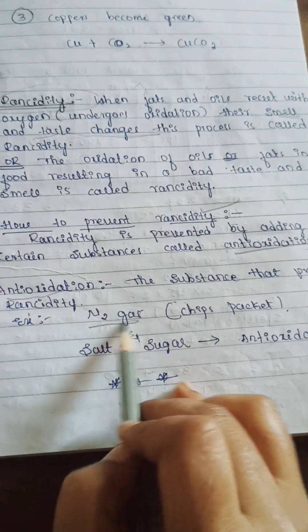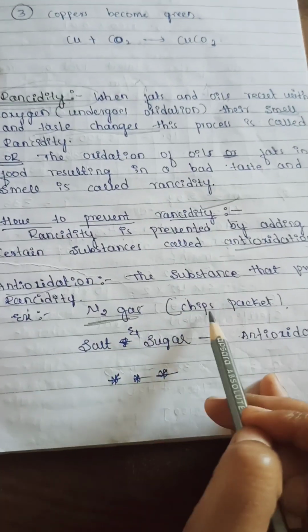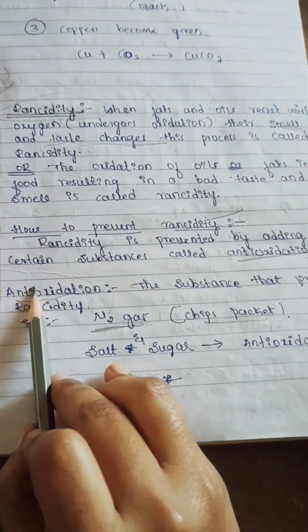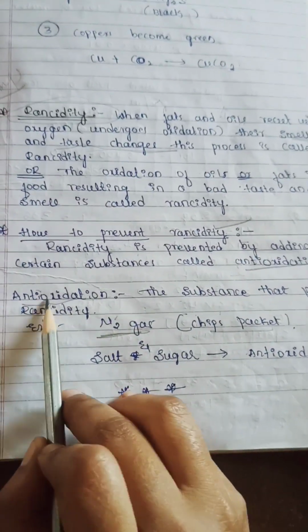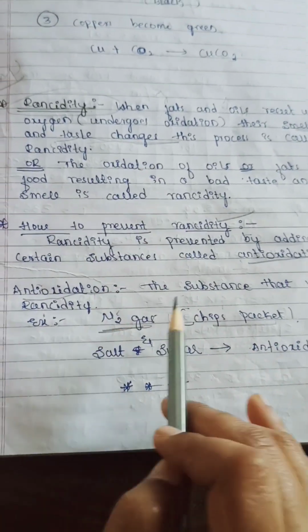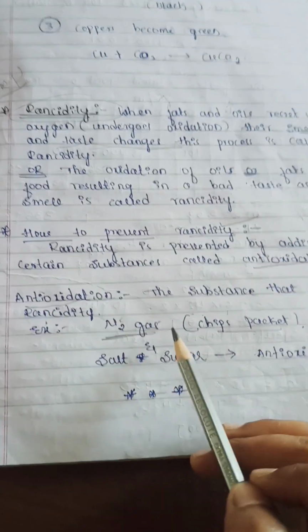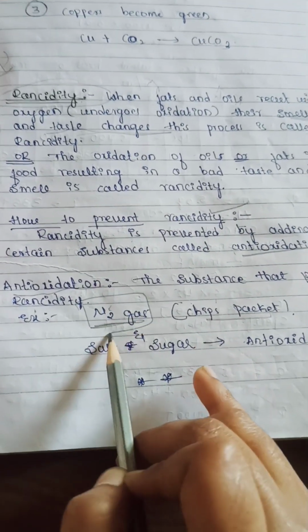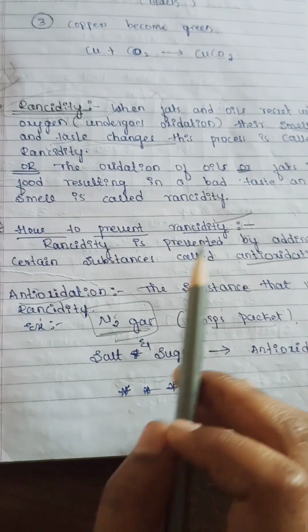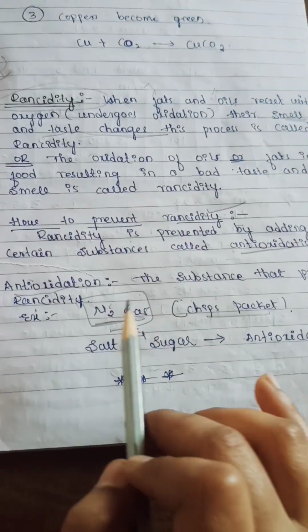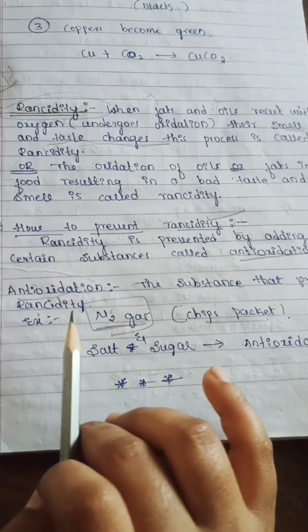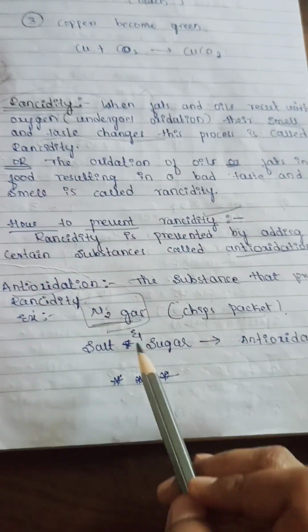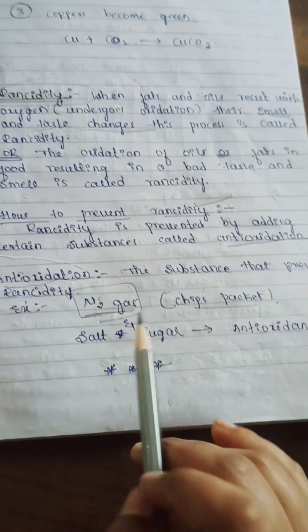N2 gas is flushed in the chips packet. Why is N2 gas flushed in the chips packet? Because it acts as an antioxidant. The fat and oil contained in the chips will not react with oxygen. That is the reason nitrogen gas acts as an antioxidant for the chips, so we flush N2 gas in the chips packet.